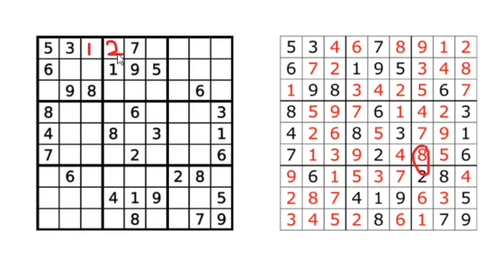Then it will check whether there is something which we can put in this block. So it will check 1, 2, 3. Well, there is no 4, so it will put a 4 here. And 5.